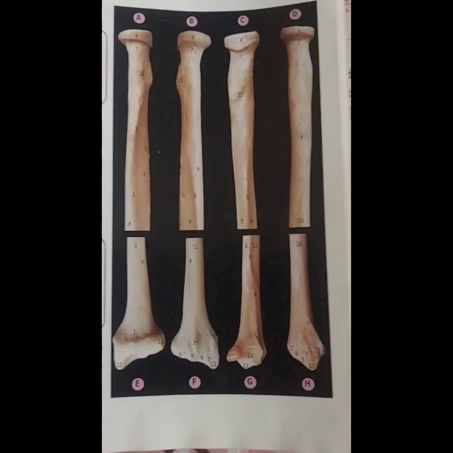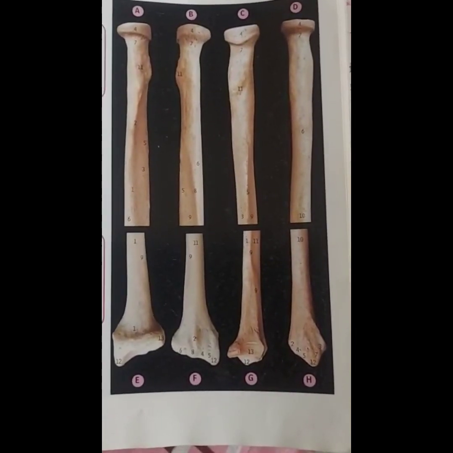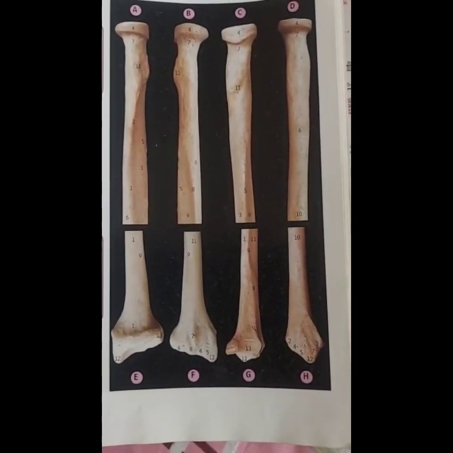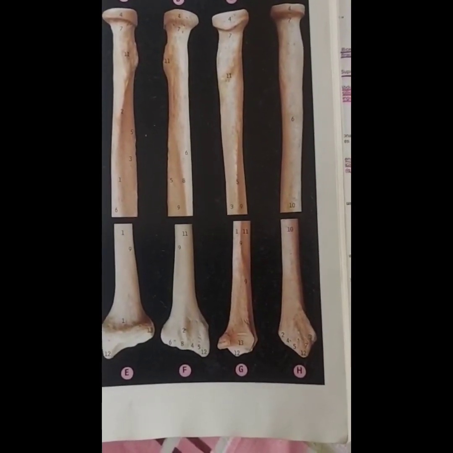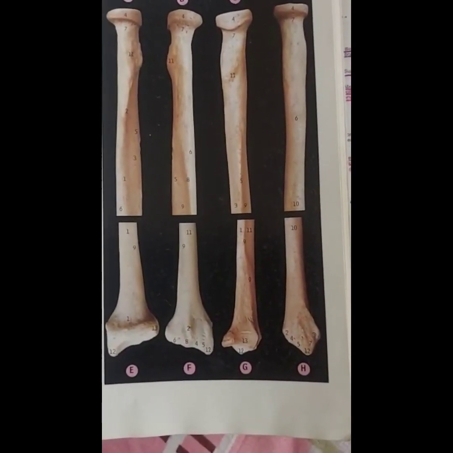The radius commonly gets fractured about 2 cm above its lower end. This is Colles fracture. This fracture is caused by a fall on an outstretched hand. The distal fragment is displaced. Colles fracture with dinner fork deformity.